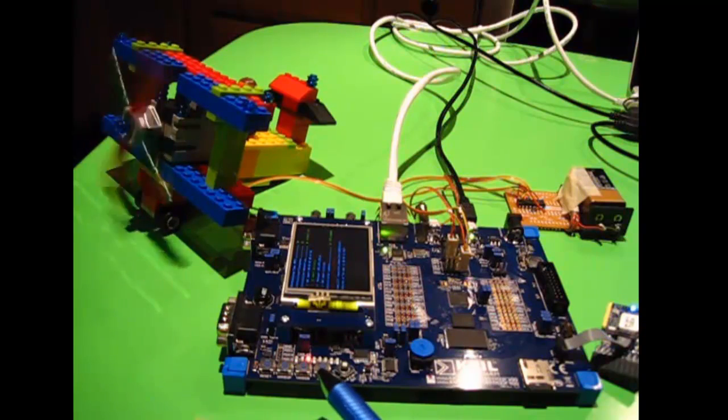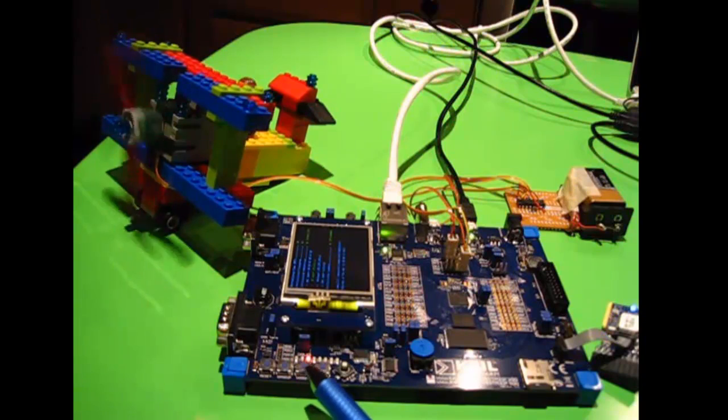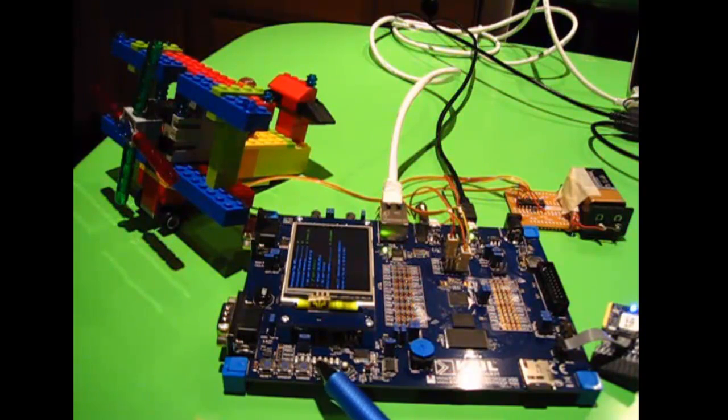So you can see the lights going on and off as the 2 different GPIO lines go on and off as we go to the left or to the right with the airplane.